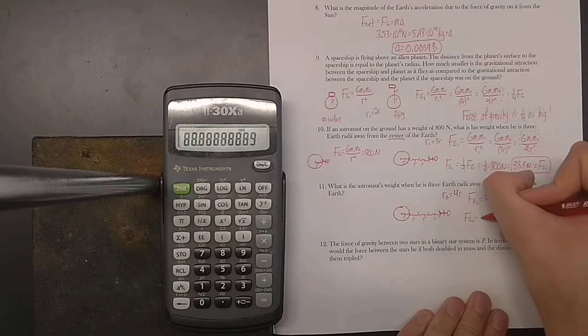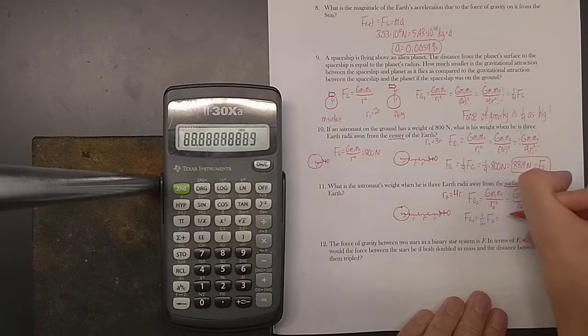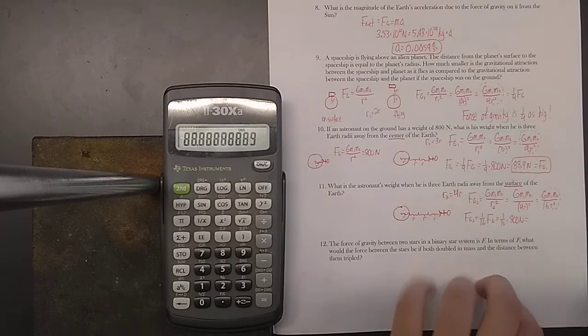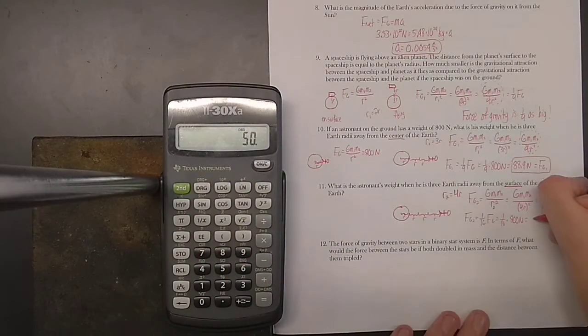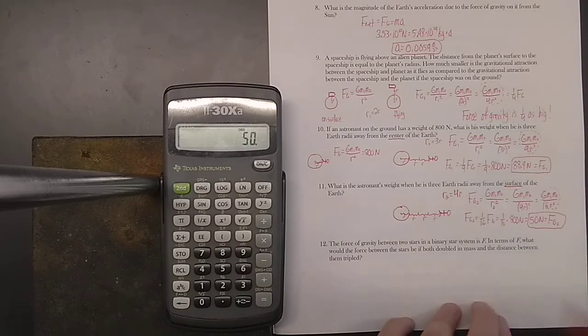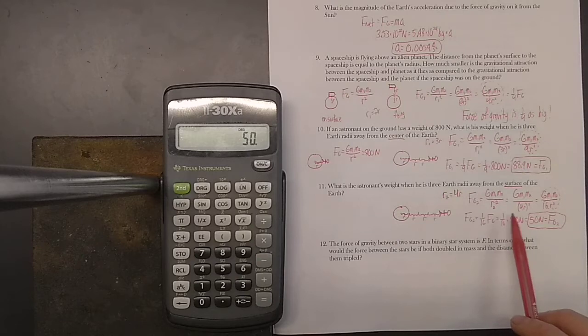Fg2 is 1/16, because the 16 is on the bottom, of the original Fg, which means it's 1/16 times 800 newtons. 800 divided by 16 is 50 newtons is the force of gravity. So you have to read very carefully to see in questions like this if it's from the center or from the surface. Okay, and it makes sense. He's farther away. The force of gravity keeps going down even more.